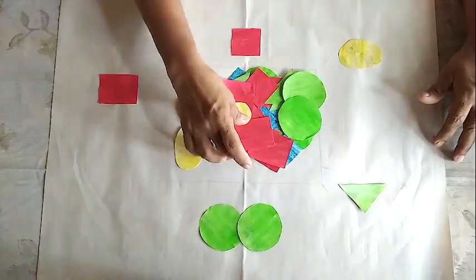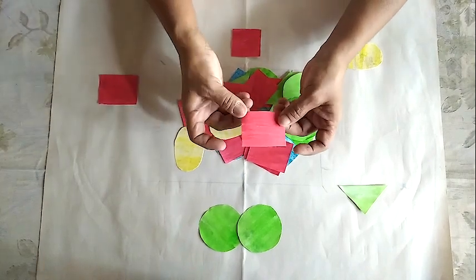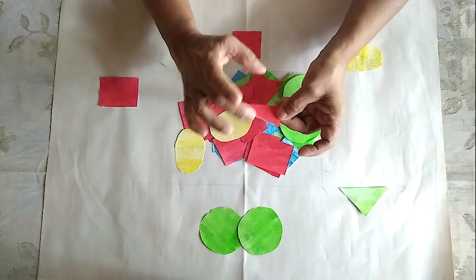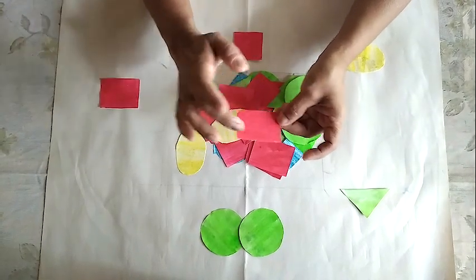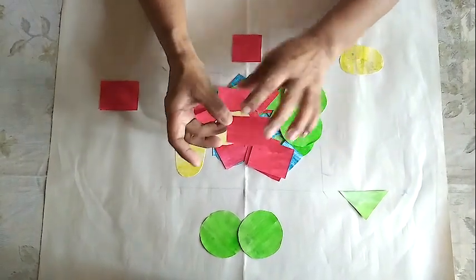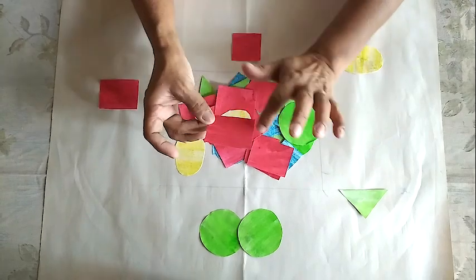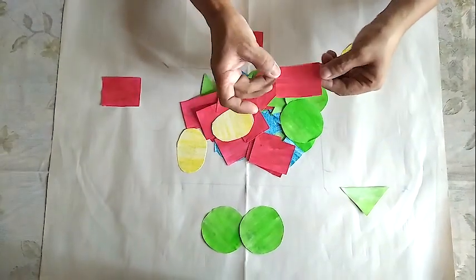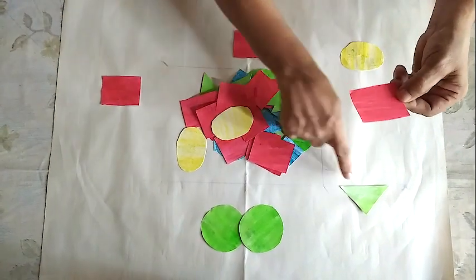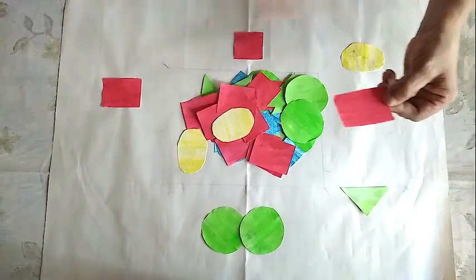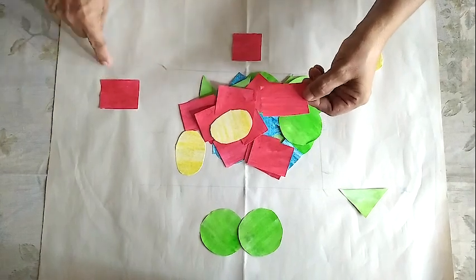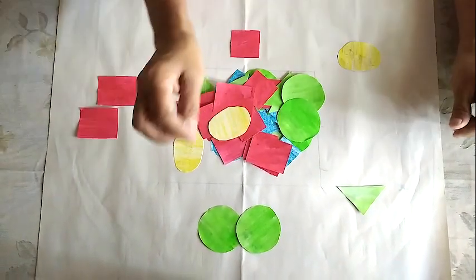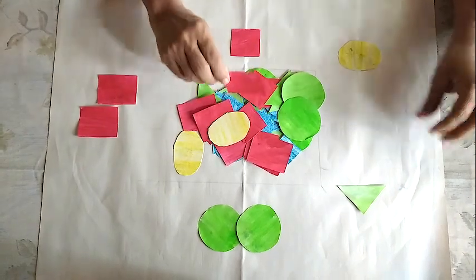Now what is this shape? This is a rectangle here. Two sides are equal. The four sides are not equal. Two sides are equal. Now the other two sides are equal. Now where's the rectangle from here? Is this the rectangle? No. Is this the rectangle? Yes, here the rectangle. Now here. Okay. Now what is this shape?